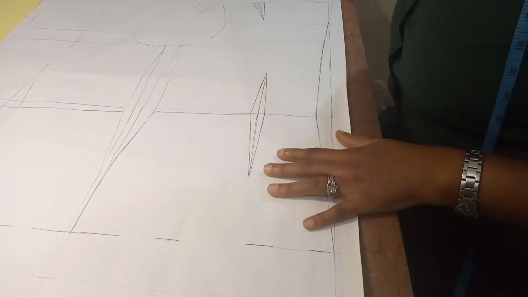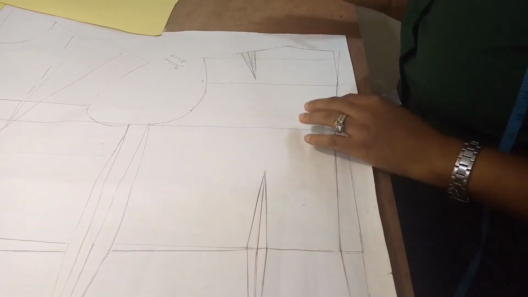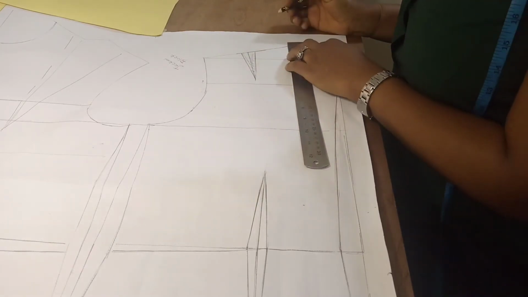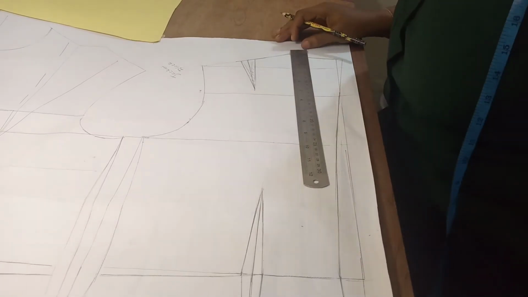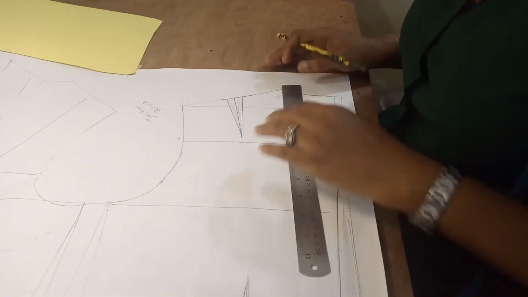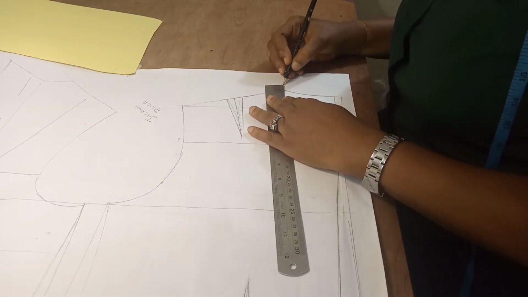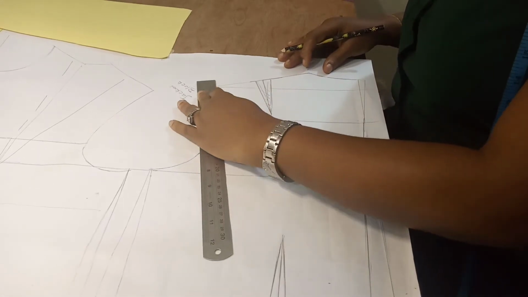The first thing we're going to do is start with the back, and what we're going to do is increase the MP. So step 1 is to raise MP by 1 cm. Come here, on your MP you raise it by 1 cm. SP you raise it by 1 cm.